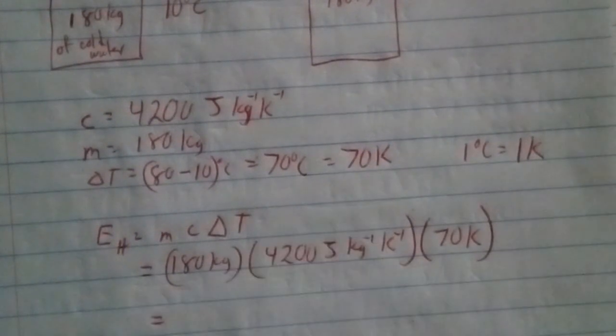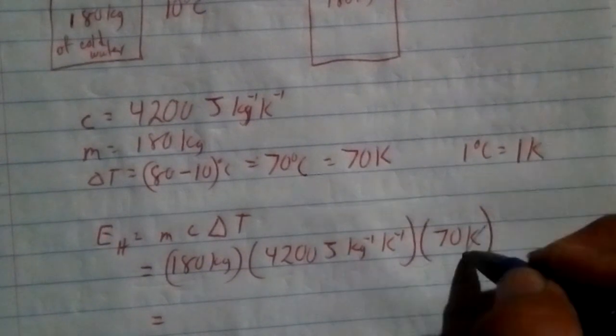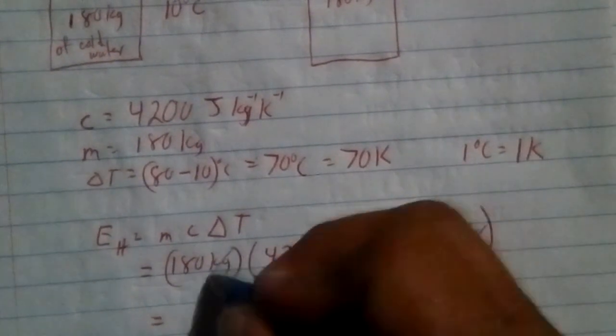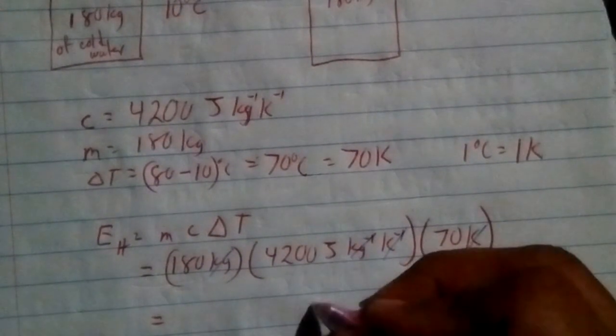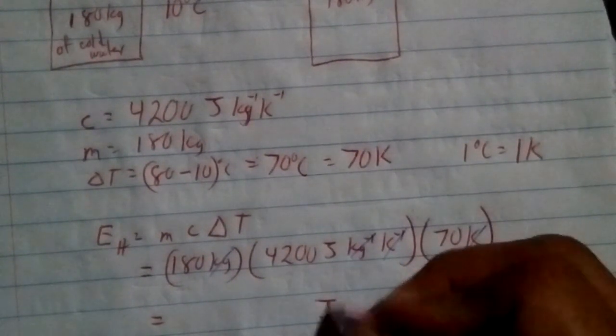Okay, so we use that to solve our problem. Are there any units that will cancel? Yes. Kelvin with Kelvin, kilogram with kilogram. So those units will cancel. We'll obviously end up with joules. So let me write the units, joules.